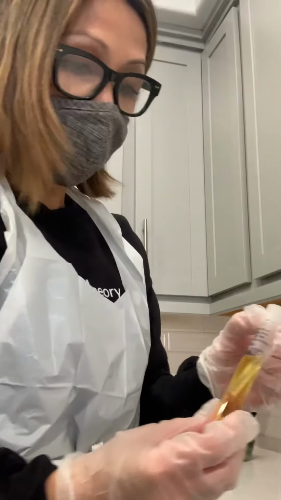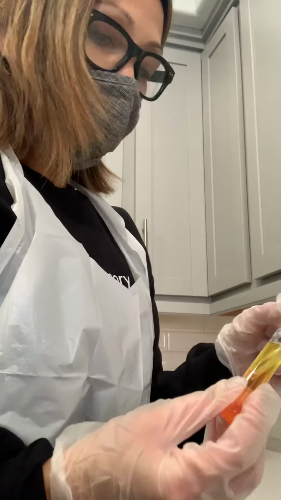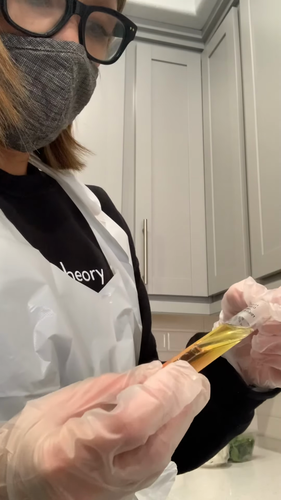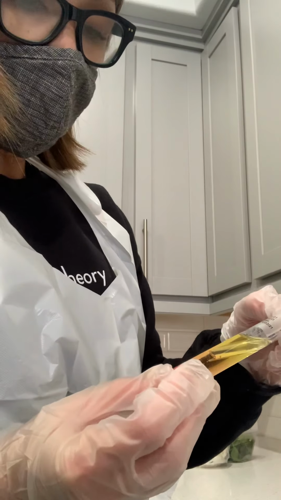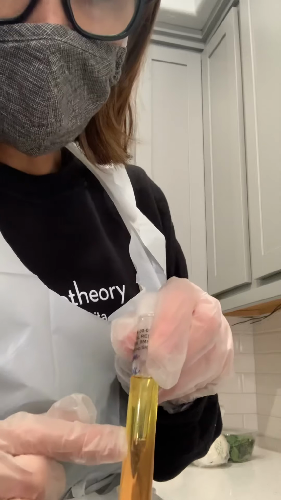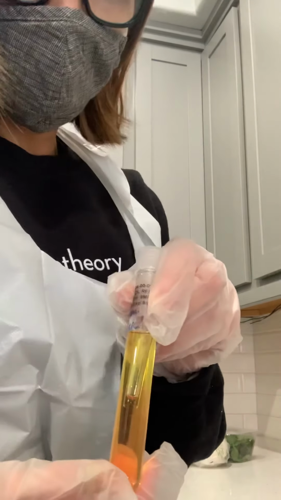Number one is the glucose. As you can see, there's a reaction. To me, it looks bright yellow, and there's a little touch of red inside the Durham tube.